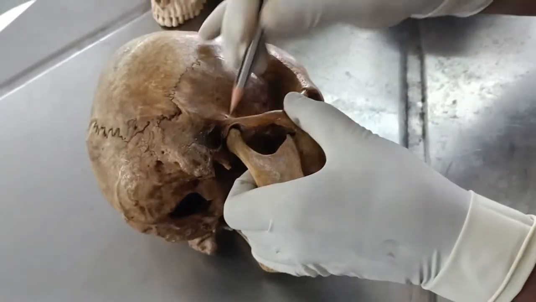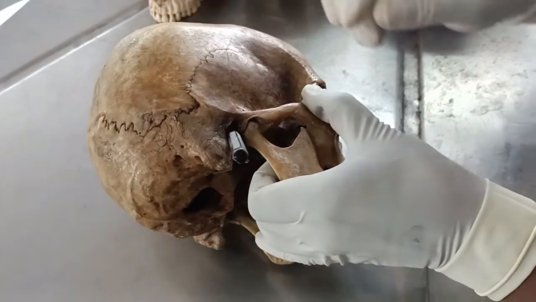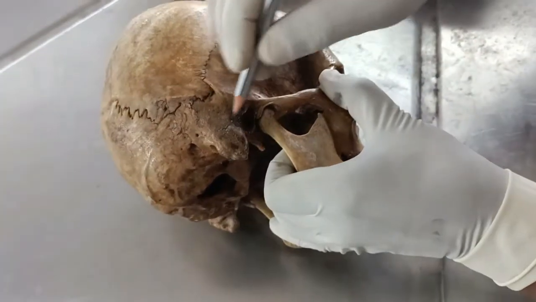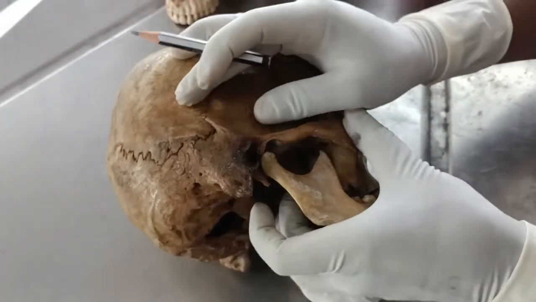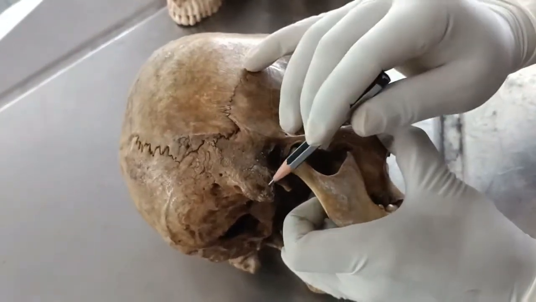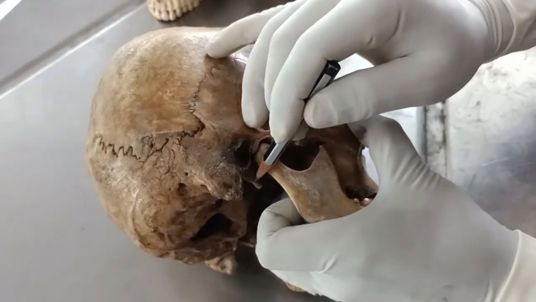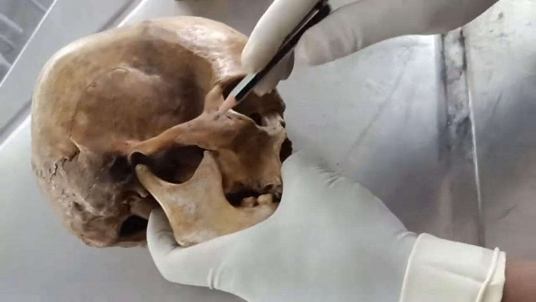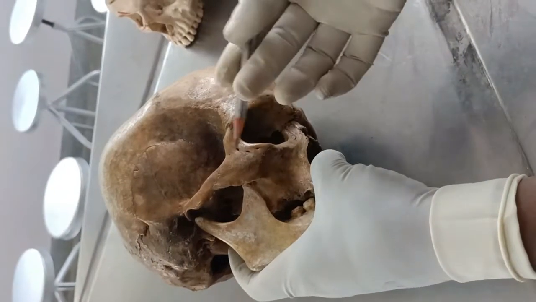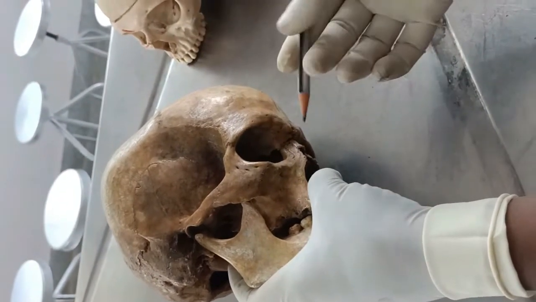Behind the temporomandibular joint is the external acoustic meatus. Behind the external acoustic meatus is the nipple-like projection. What is that? The mastoid process. Then in front of it is the styloid process. If you come a little forward, this prominence is the malar prominence, formed by the zygomatic bone. That is what we call the zygomatic prominence.